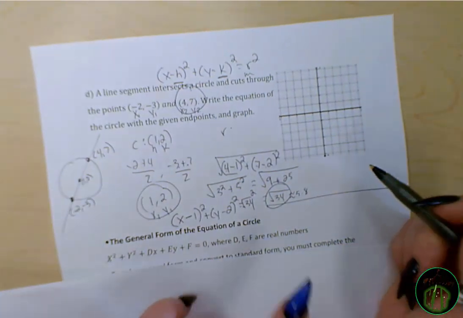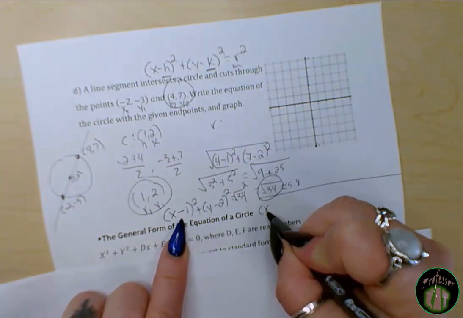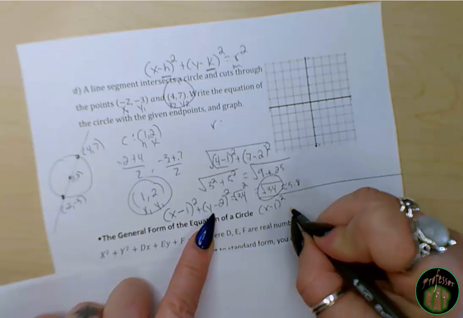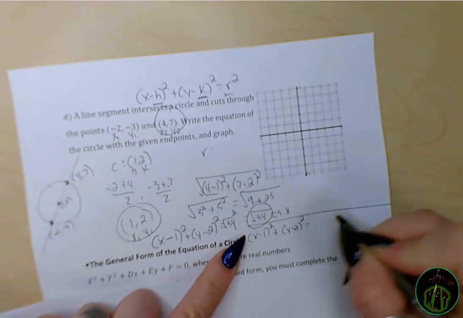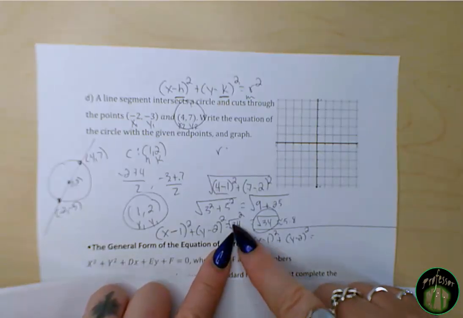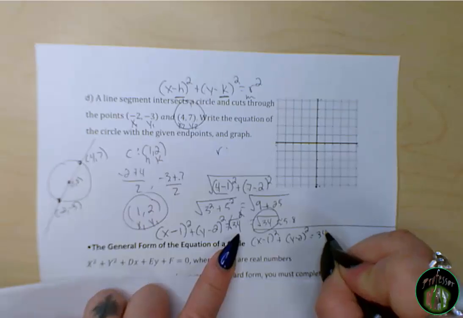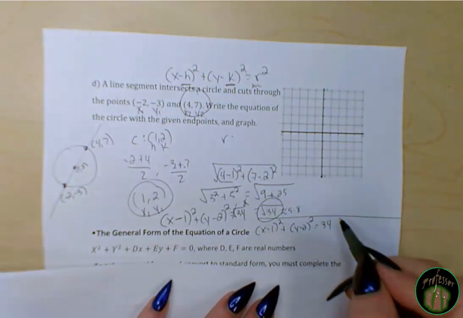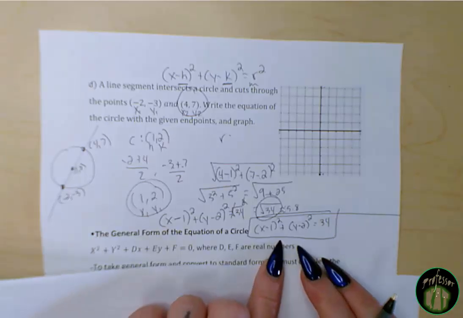I'm running out of space here, so I'm just going to simplify it right over here. We had x minus 1 squared, nothing to be simplified there, plus y minus 2 squared is equal to the square root of 34 squared. Keep in mind the square root and the square cancel, so that is simply 34, and that is the equation of our circle.